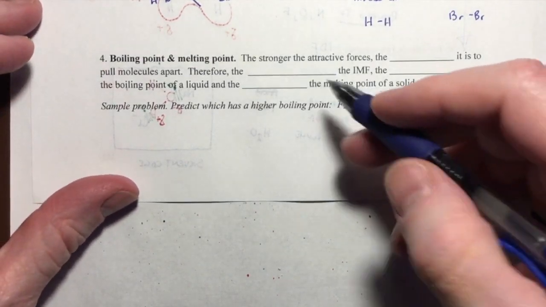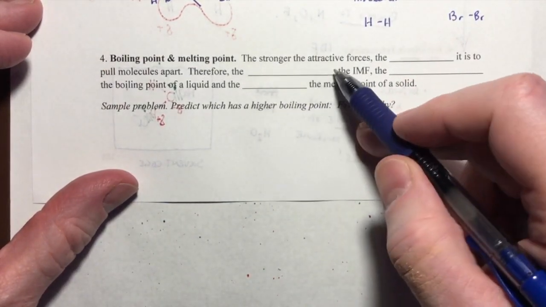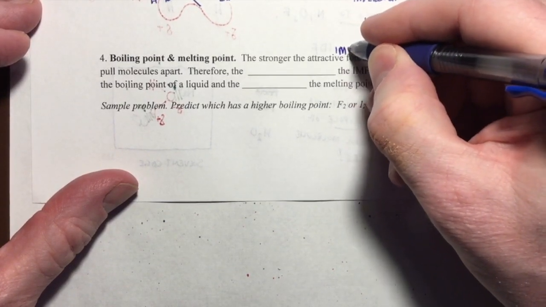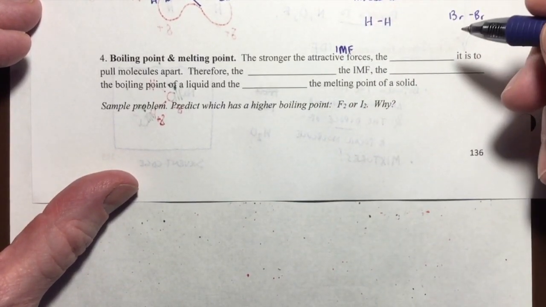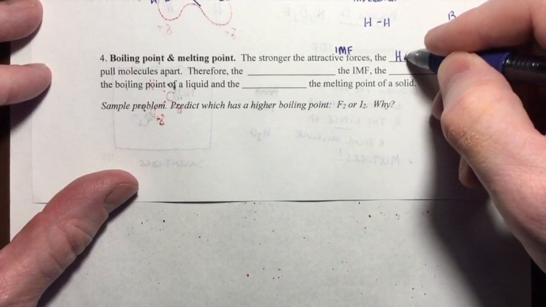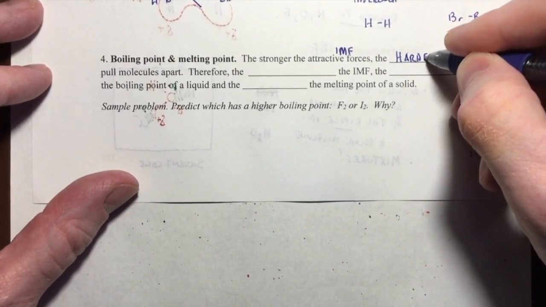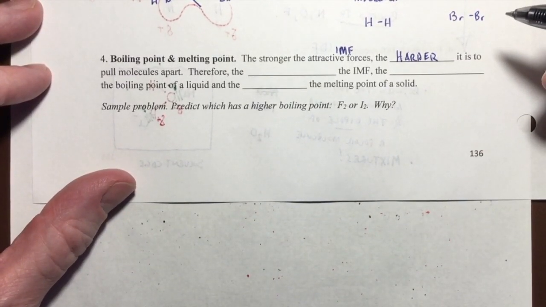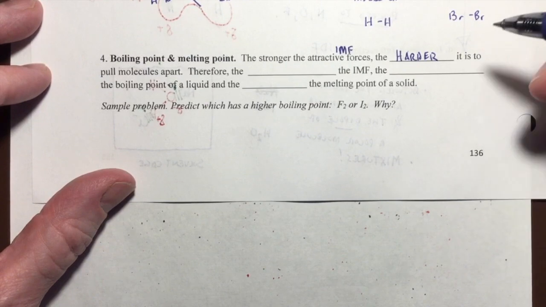So let's fill in these gaps. The stronger the attractive force, that is the IMF, intermolecular force, the harder it is to pull molecules apart. That makes sense, right? The stronger the force that's holding them together, the harder it is to pull them apart.